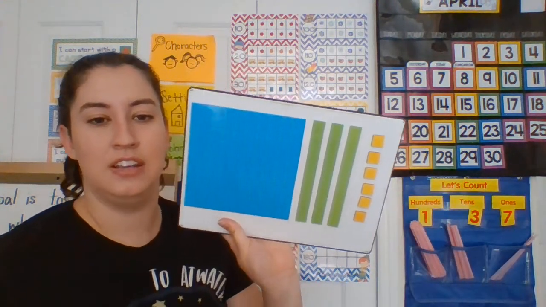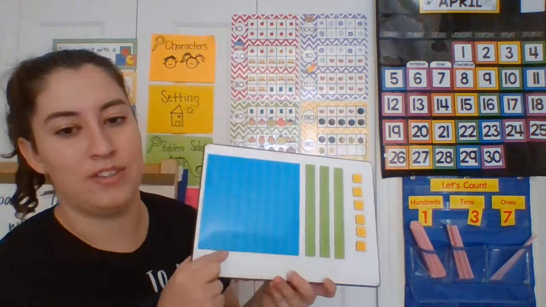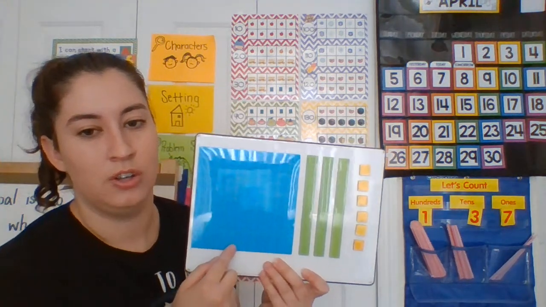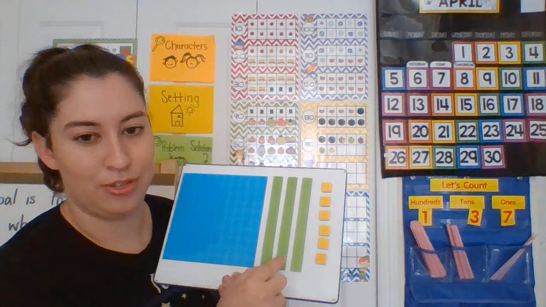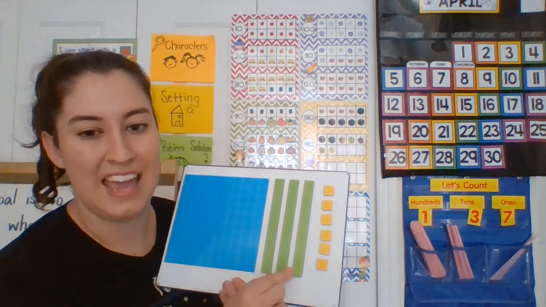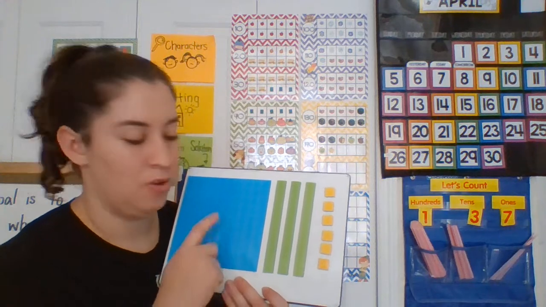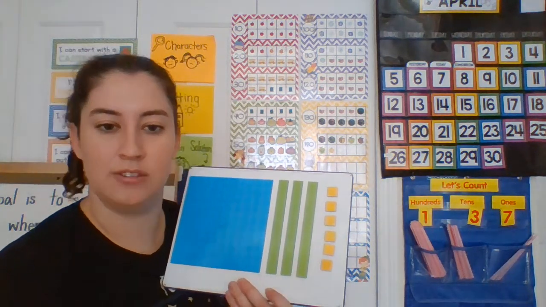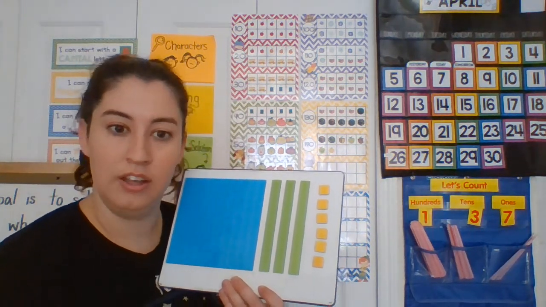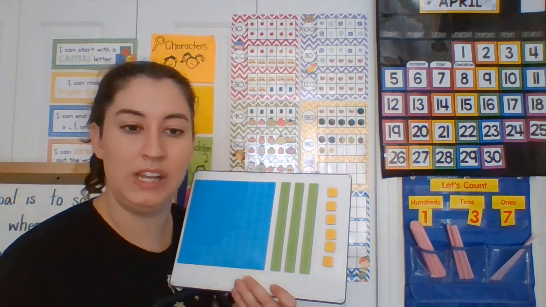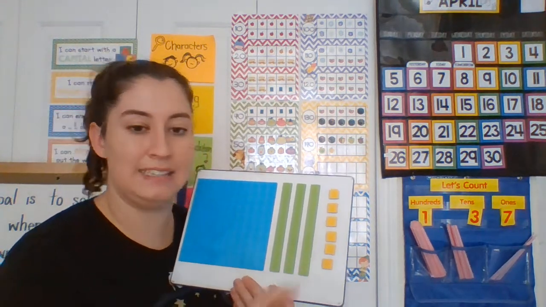Next, we have our base 10 blocks. So the blue one is worth how much again? 100. The 3 greens are each 10, right? So 10, 20, 30. 130. And each of these guys are worth how many? 1. Right now we have 6. We need to make 137.